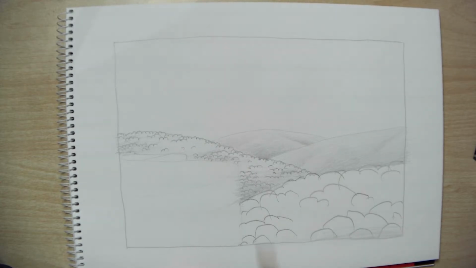With some value. But I'll leave the treetops light and go in between the trees, making those areas a little darker. Maybe like so. Right there.